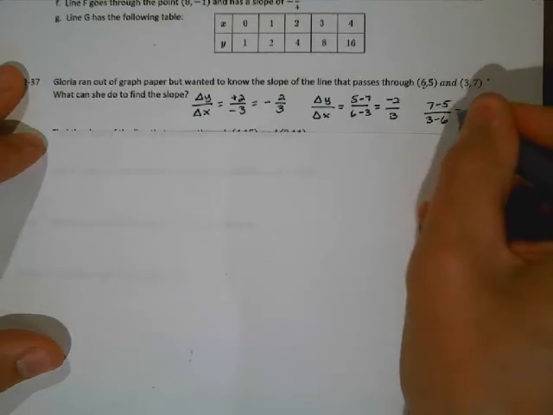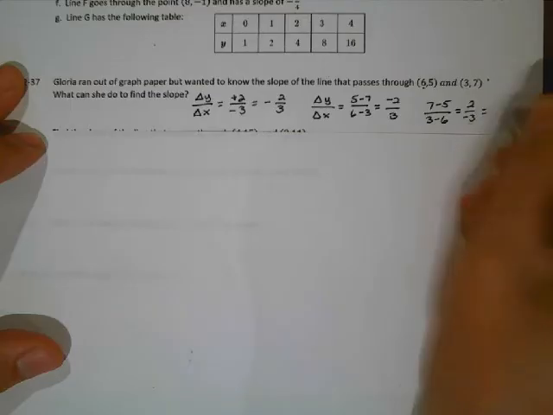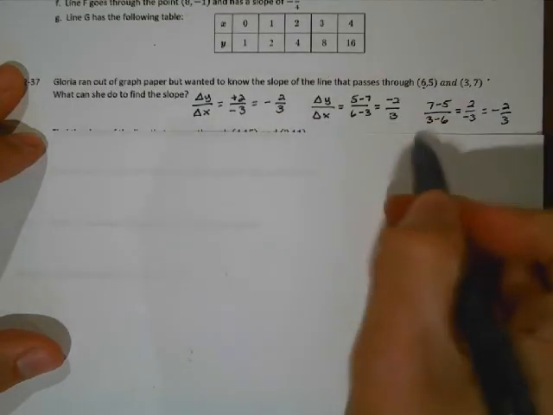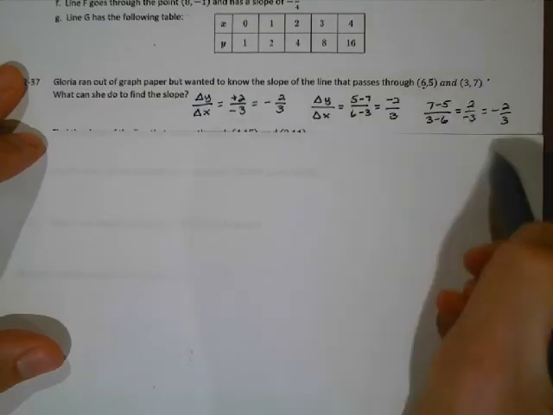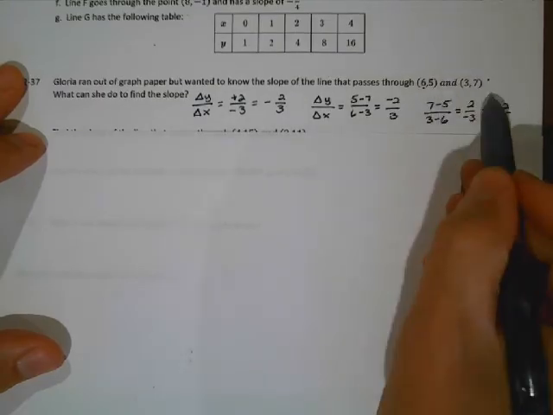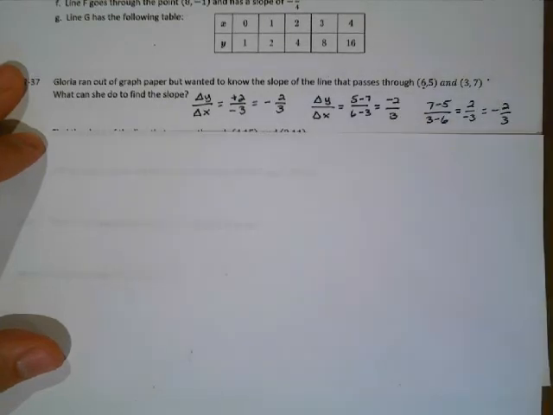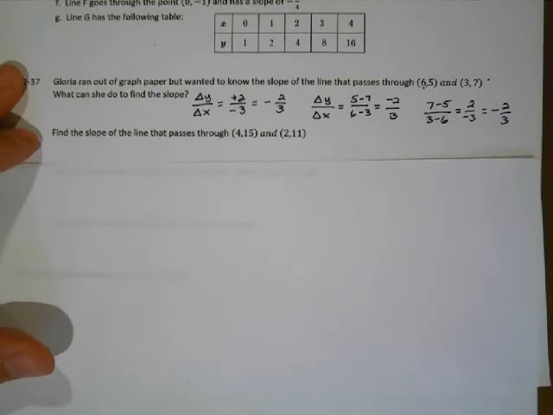So I get 2 over -3, which we already said was still -2/3. So no matter which way I do it, if I just look at the change going to each of them, or if I look for the difference, and difference is the change, I still get -2/3 any way we do it. All right, now it's your turn.